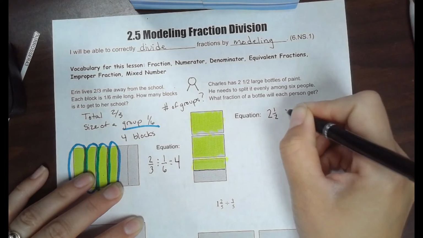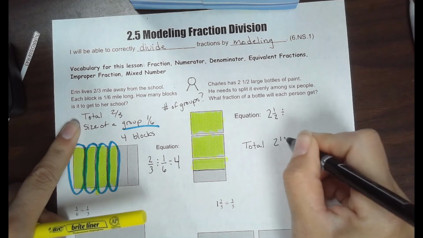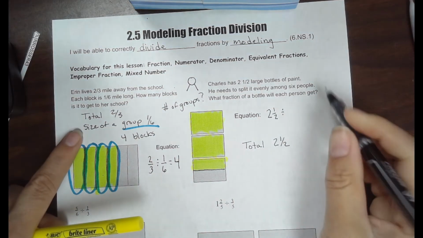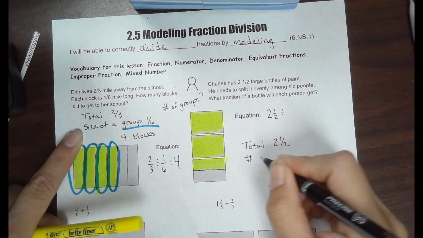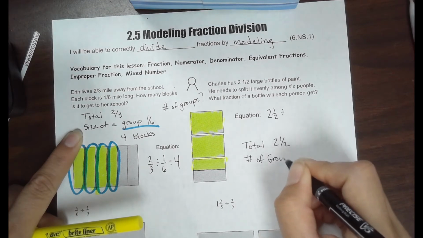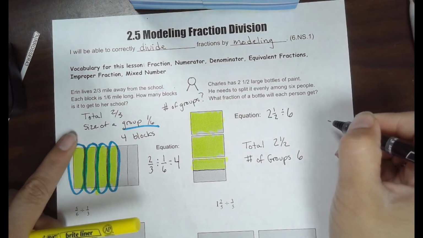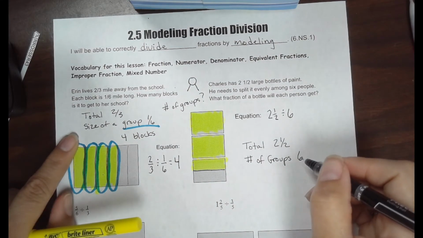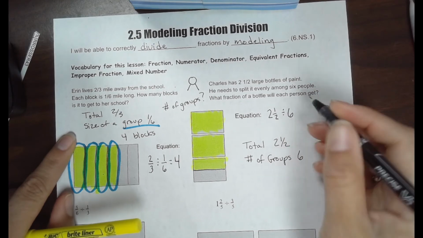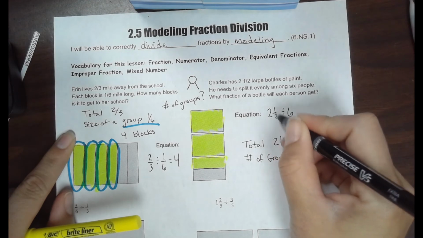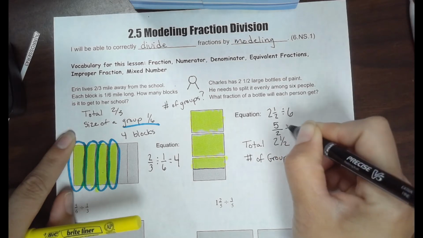So 2.5, and we're dividing it. Let's break this down a little bit. So our total is 2.5. Okay, what else do we know? We want it among 6 people, so that means there are going to be 6 groups. So I'm dividing it 6 ways. And now we'll model it and see what happens. One thing that's always helpful, remember how I taught you that mixed numbers are only good for final answers? Let's make this improper. So 2 times 2 is 4 plus 1 is 5. So this is the same as 5 halves divided into 6 groups.